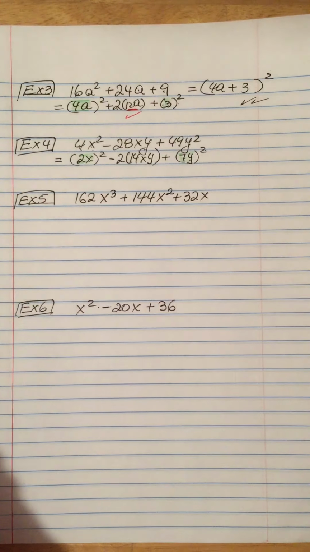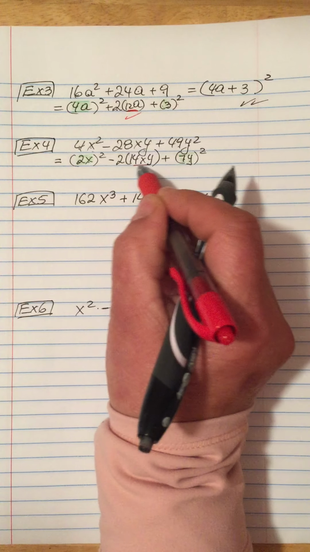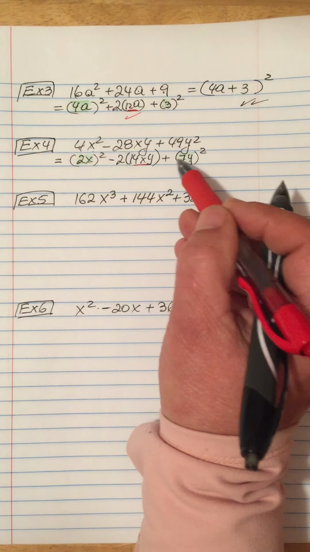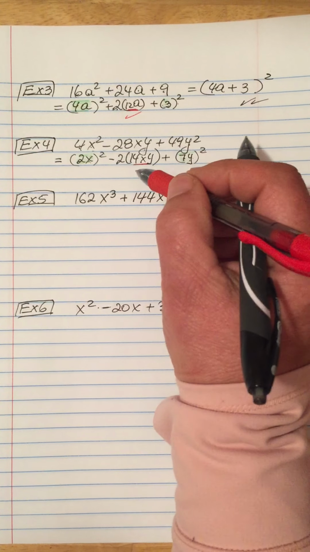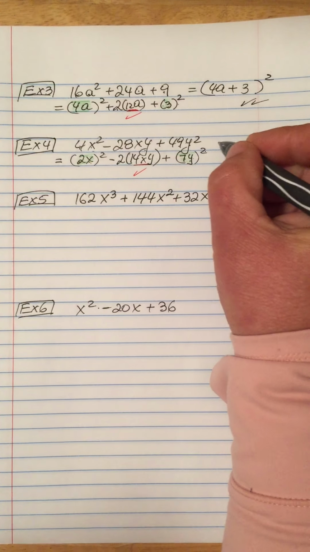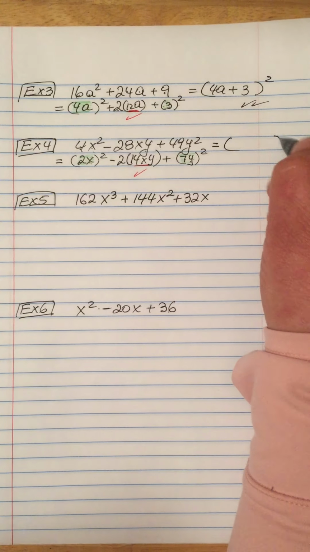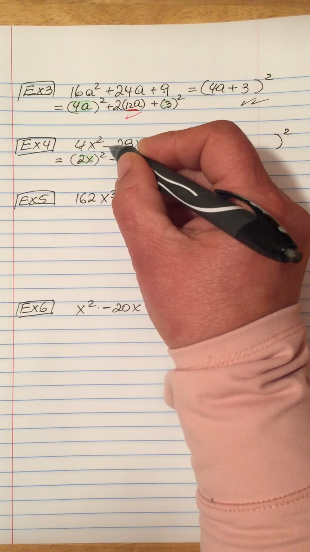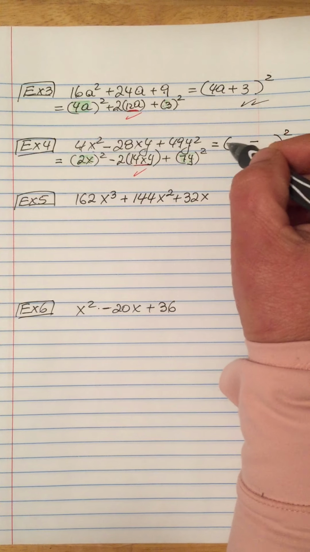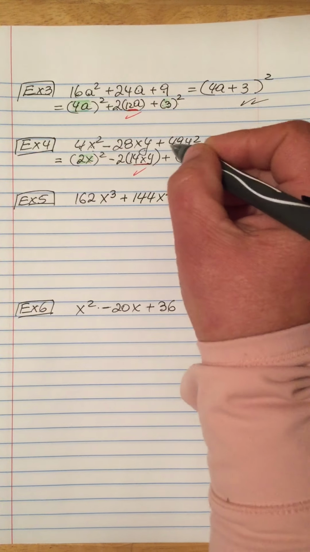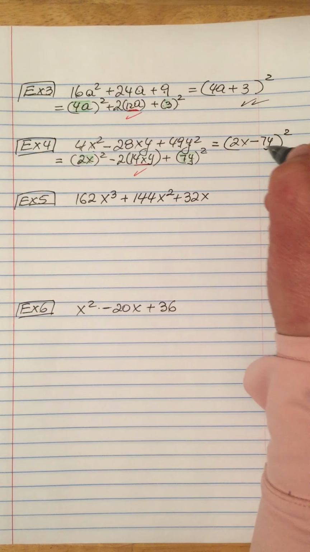And I will check if this is the product of my bases, and yes, it is. 2x times 7y is 14xy, yes. A square binomial with a minus, the first base, the second base, 2x, 7y. Done.